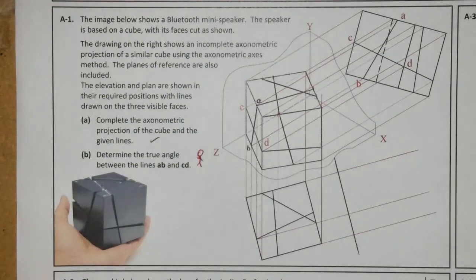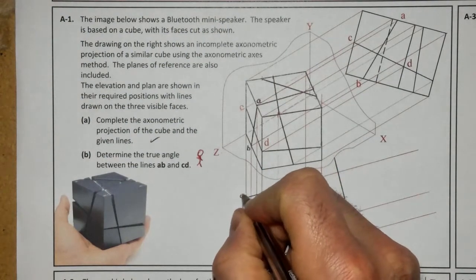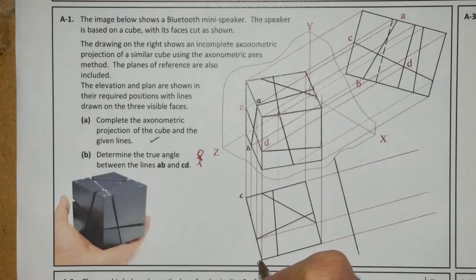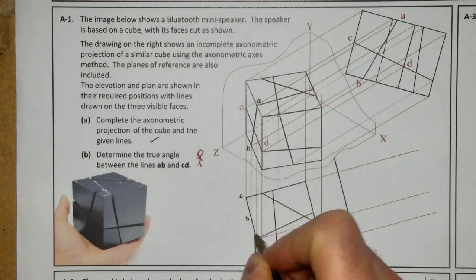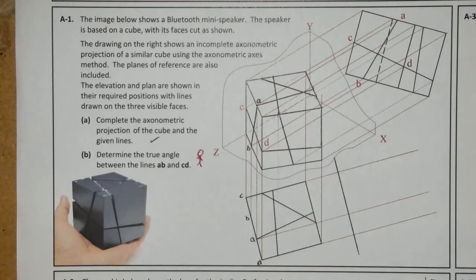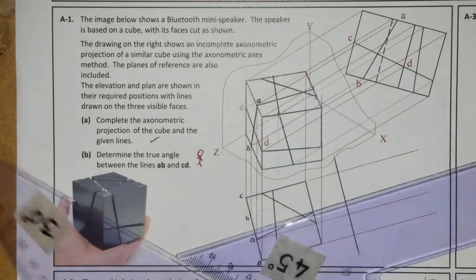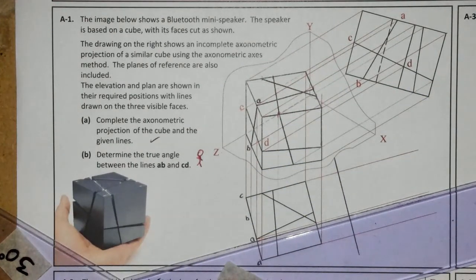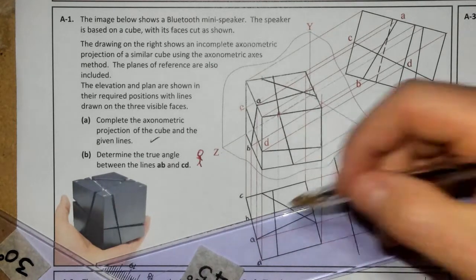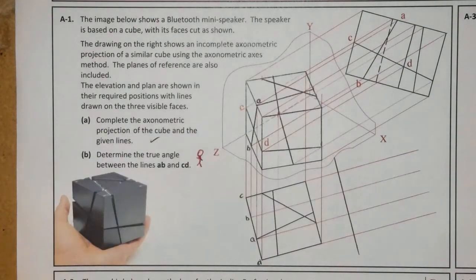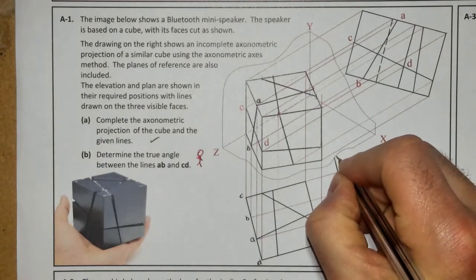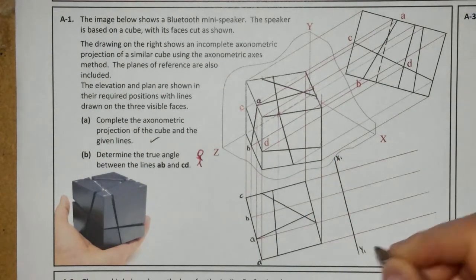Okay, so we'll actually write these in as well. So I know C is here. I know D is there, and this one is B, and this is A. Always use labels to guide you. Now, as I did with A, and all the other lines and points, project out B parallel to that as well. Okay, so there we have our auxiliary view set up. Just going to write in X1, Y1 there.